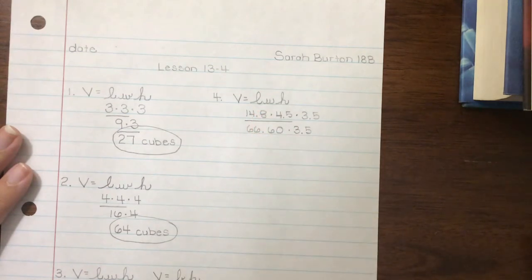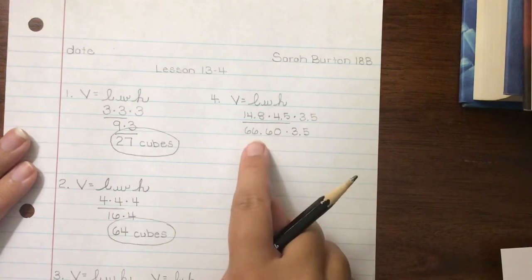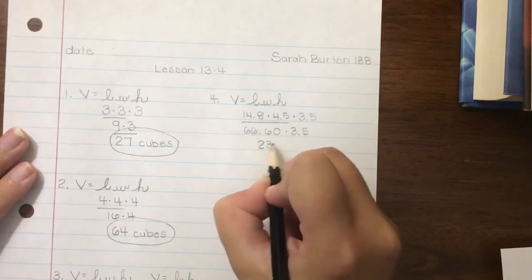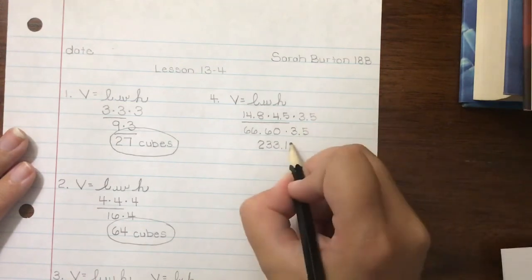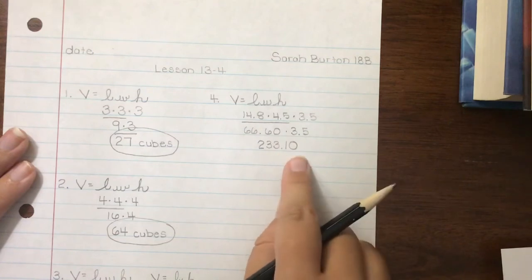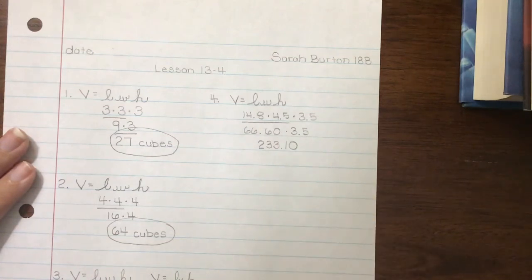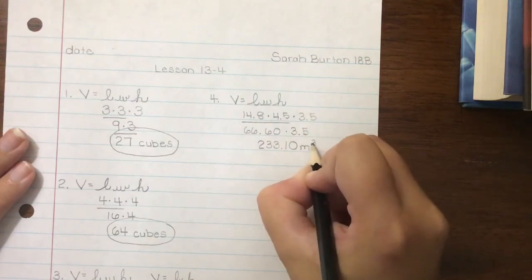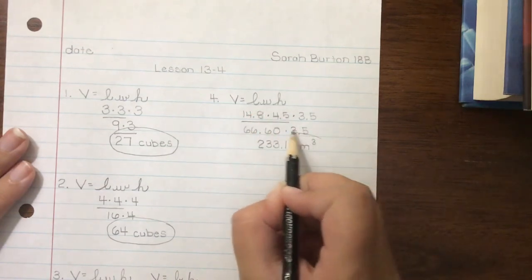I'm going to pause the video again and work this out. Please do the same for yourself. And when I did my multiplication of the base times the height, I got an answer of 233 and either 1/10, or you could say 10 hundredths, because that's technically what I got. I did get that 0 at the end. And the measurements were in meters, and volume is calculated in cubic meters because of the 3 dimensions.